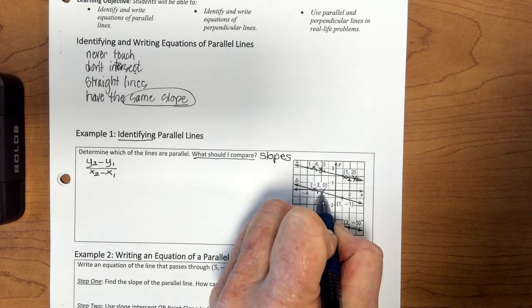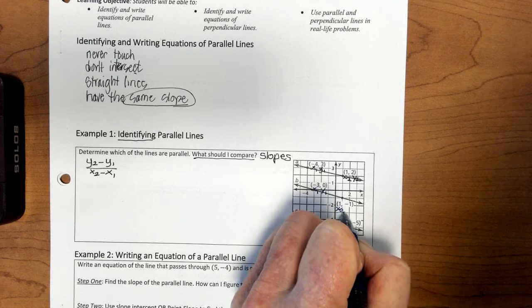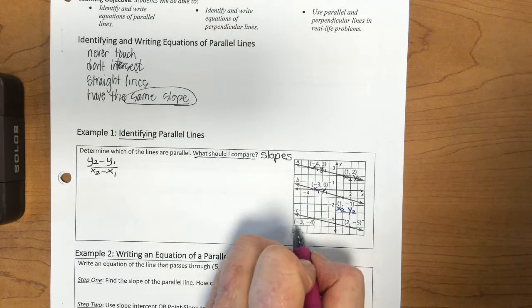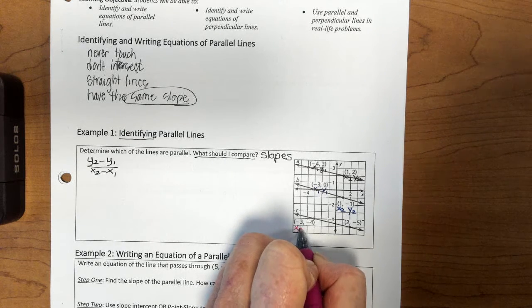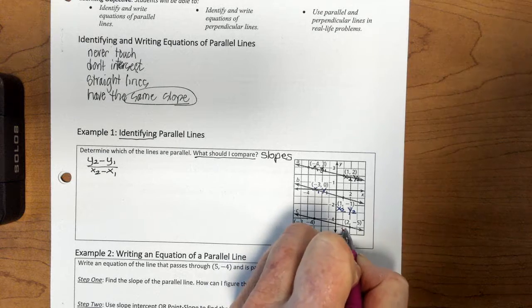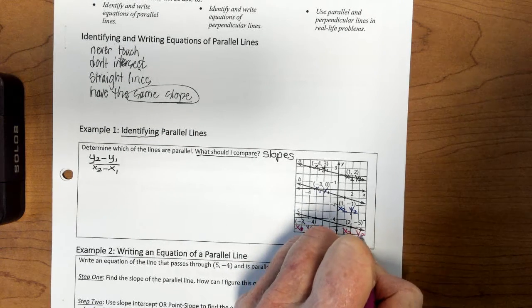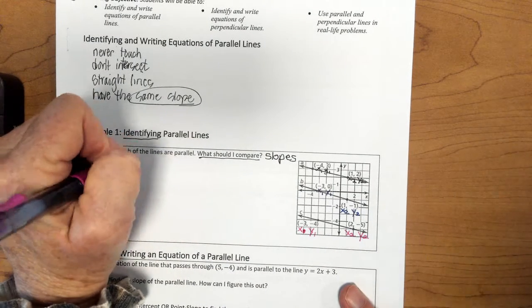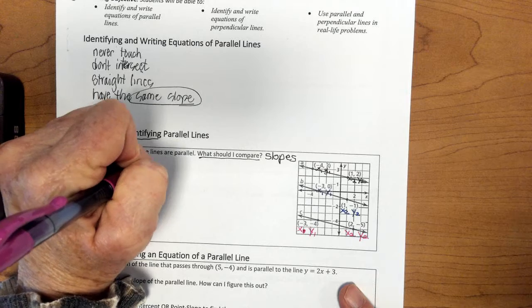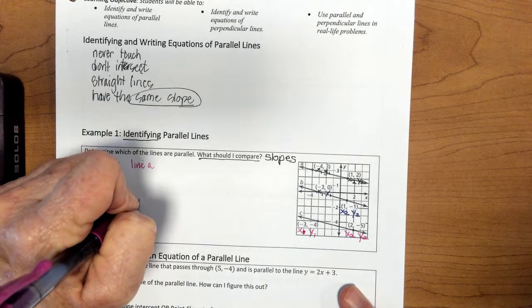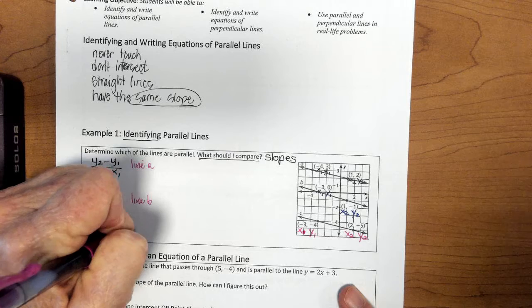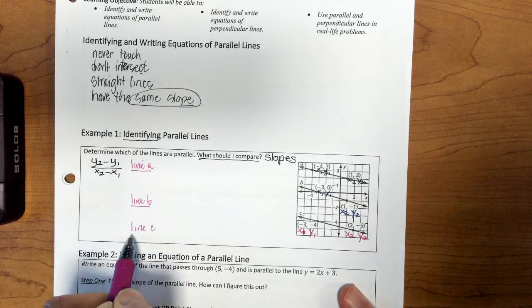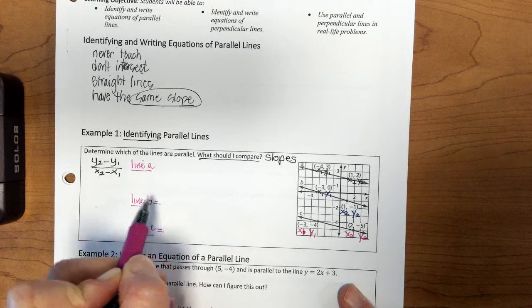So x1 y1, x2 y2, and the last one would be x1 y1, x2 y2, and I would then go ahead and calculate the slope of line A, line B, and line C. And in calculating each one of those slopes, I would then compare.